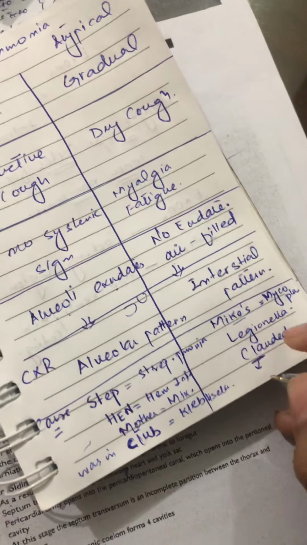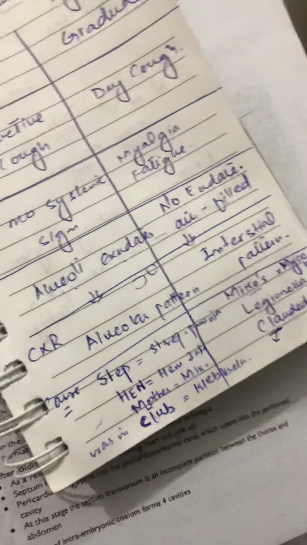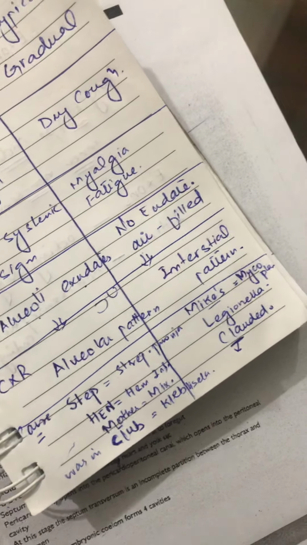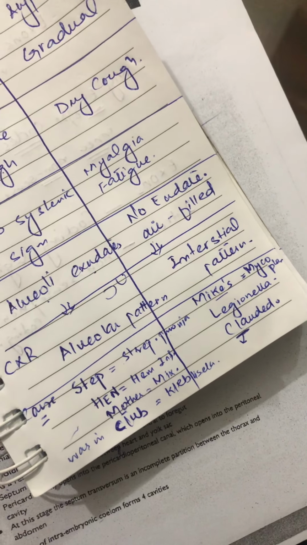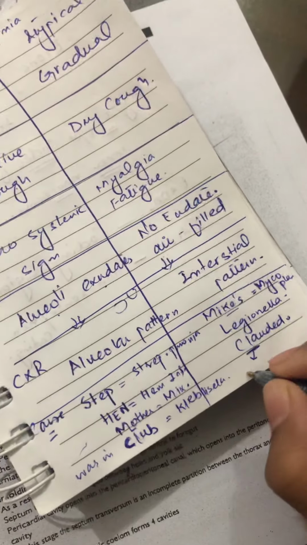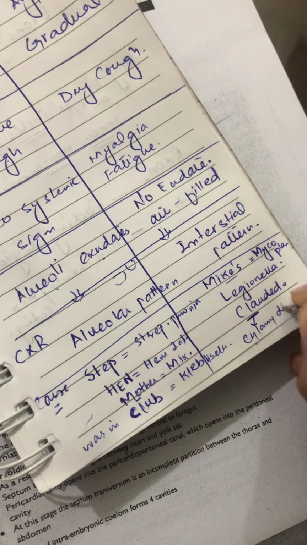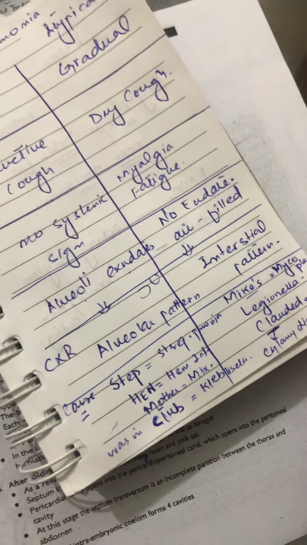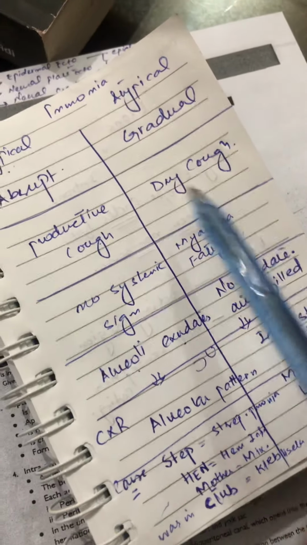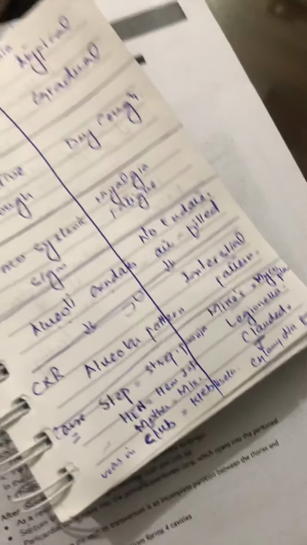From C, you will remember, I have forgotten the C. Wait a second. The organism here is Chlamydia pneumoniae. Pneumonia caused after viruses is usually of atypical type. That's all.